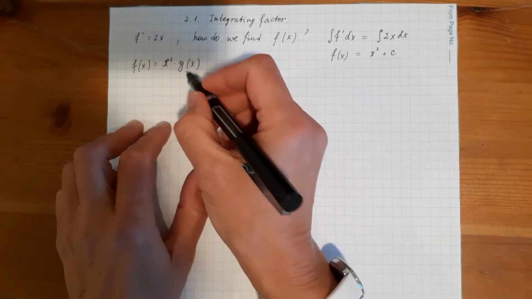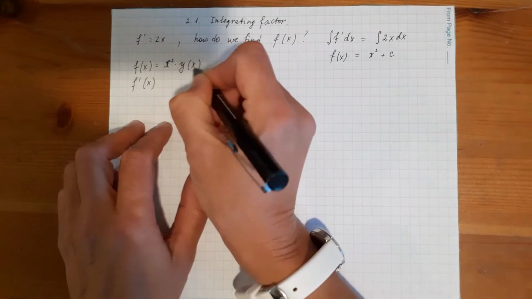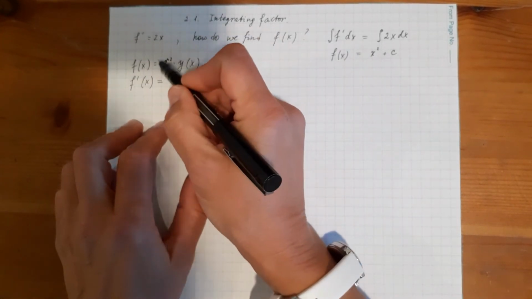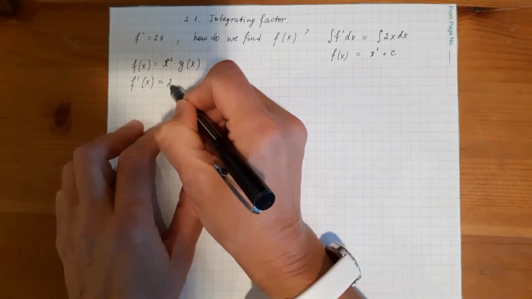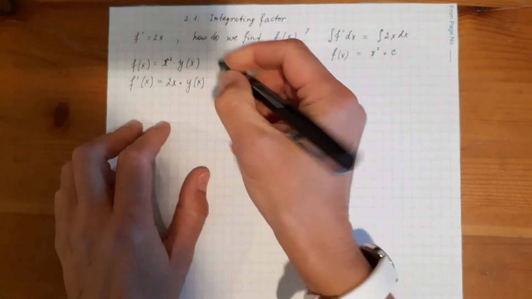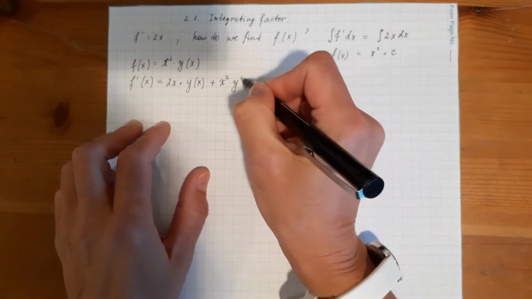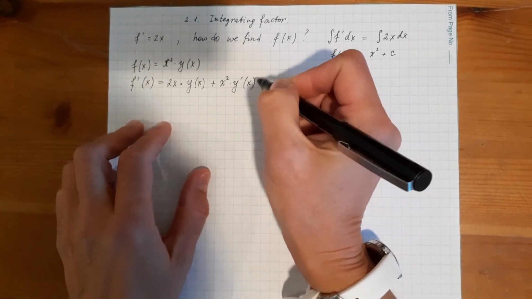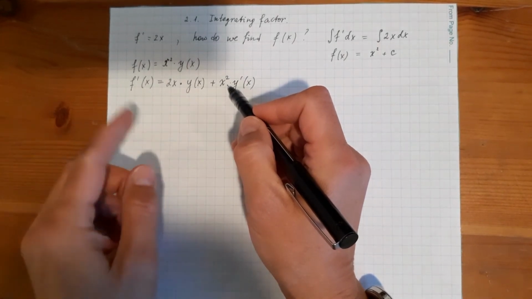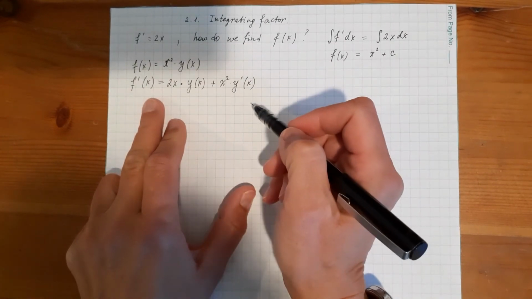Let's differentiate this f of x. Let's find f prime. Remember, whenever we differentiate a product, we're supposed to use the product rule. The product rule tells us: differentiate the first factor, 2x, multiply by the second factor, y of x. Then differentiate the second factor. Because we don't know the function, I'm just going to put y prime of x and multiply by the first factor. I put the second factor first just to keep the order. Okay, so that's going to be my f prime.